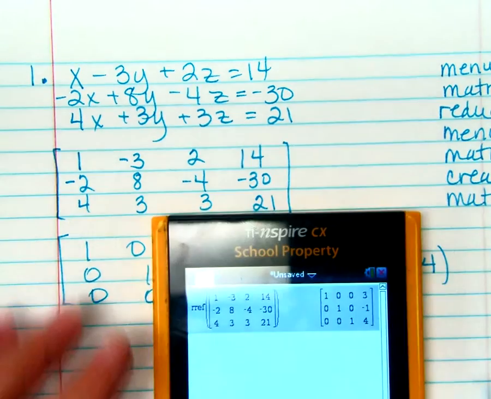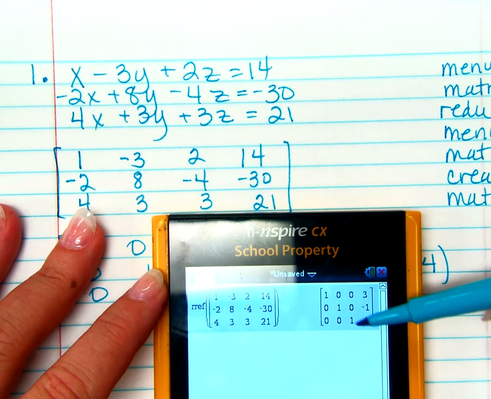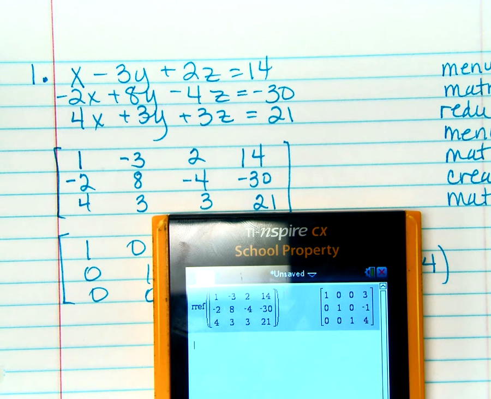If for some reason there's not a diagonal of 1s right there, chances are you have no solution or infinitely many solutions. Or you just did something screwy when you put it in. Okay? But chances are it's because it's no solution or infinitely many solutions. Okay?